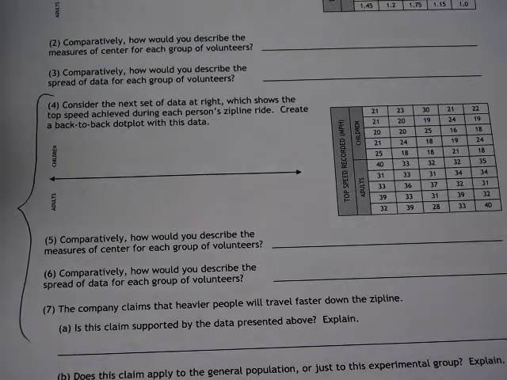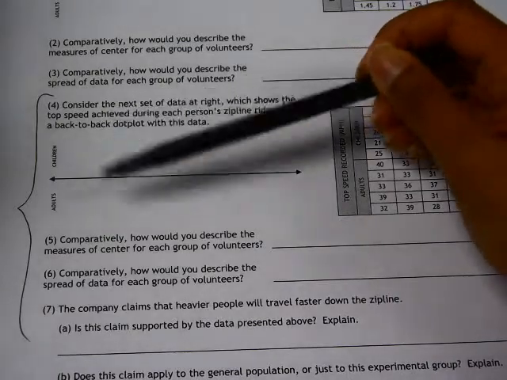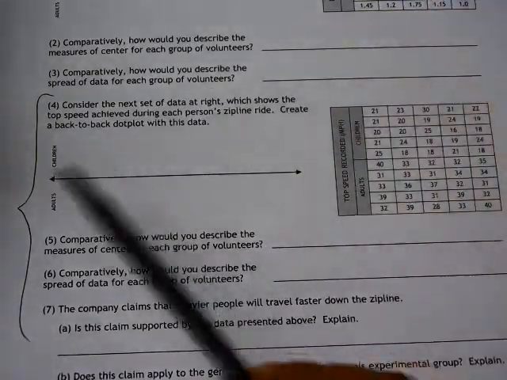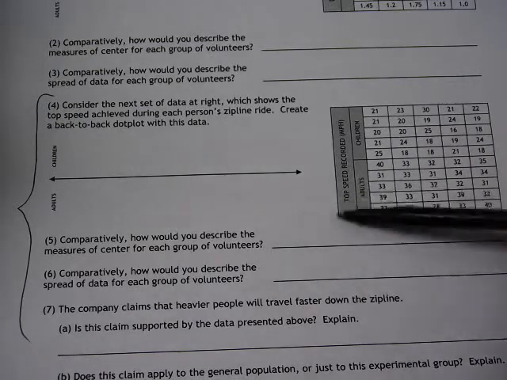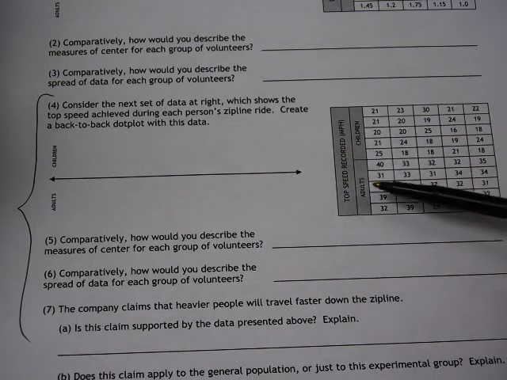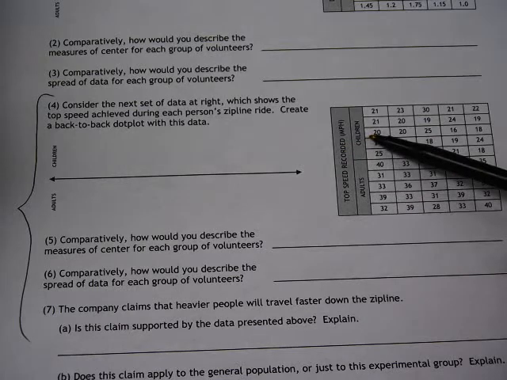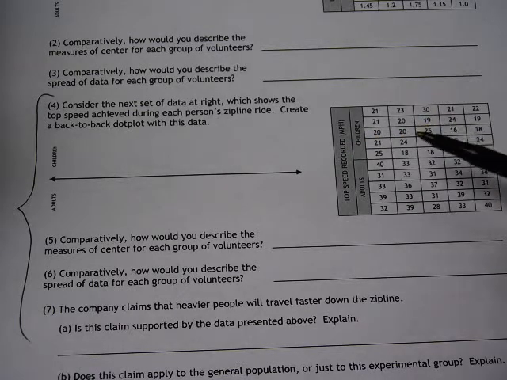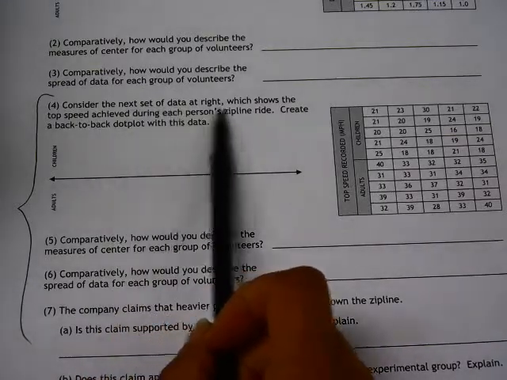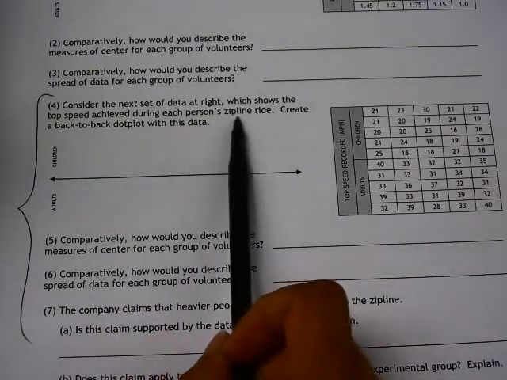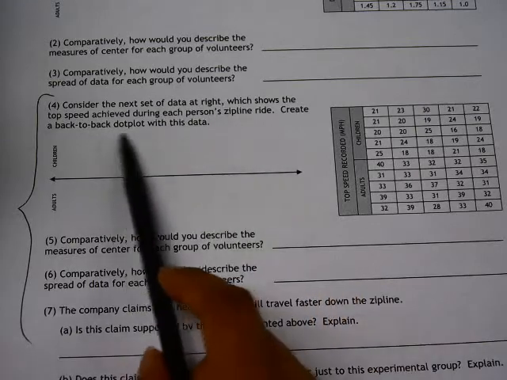This is for 25.3, and we're going to look at the second half here, number 4 through 7. We're considering a data set here that has to do with top speed recorded of adults versus children on a zip line. So it says consider the next set of data at right, which shows the top speed achieved during each person's zipline ride. Create a back-to-back dot plot.